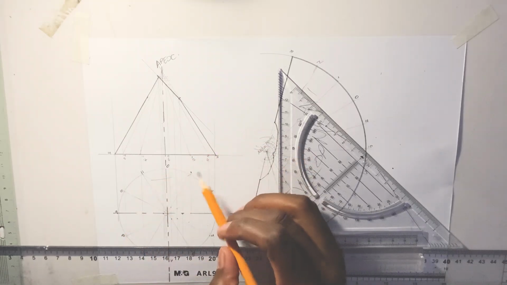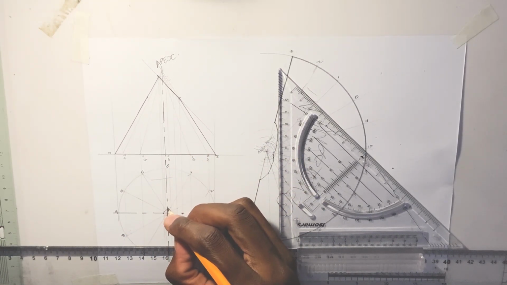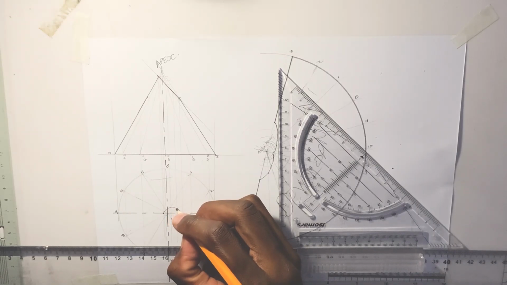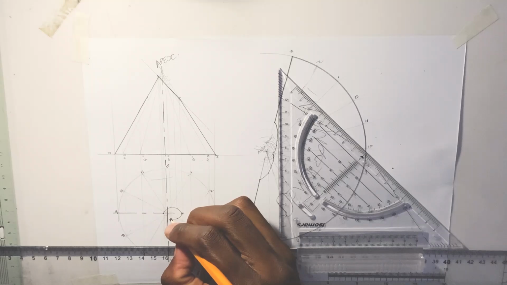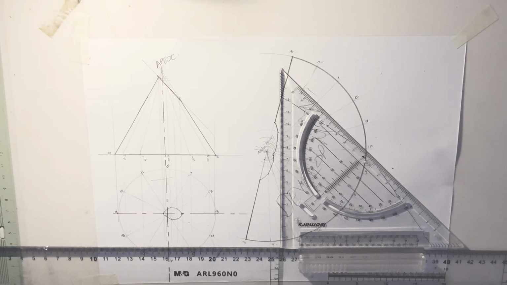So now, if you complete that, you will see how our ellipse would look. That's how you would visualize or see from the top view the cut shape. That's how you'd visualize it.